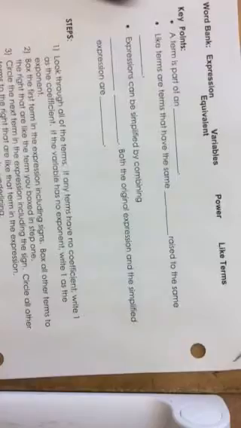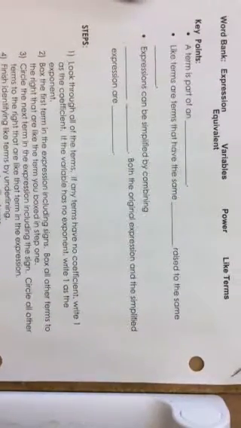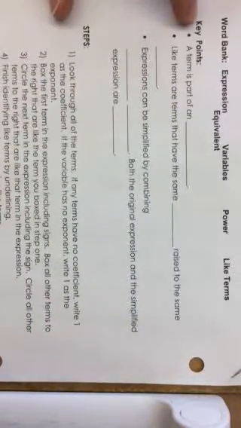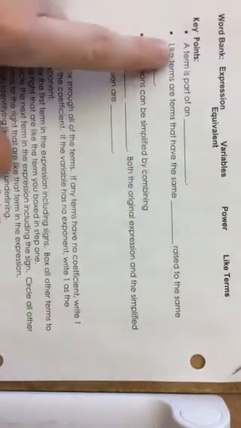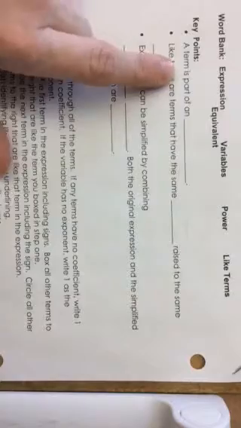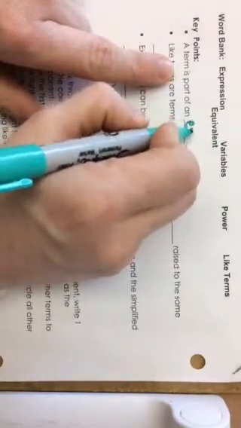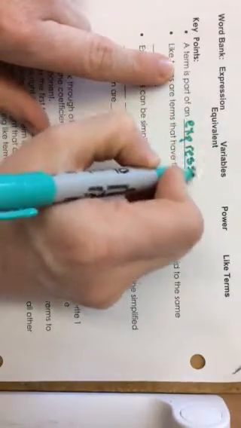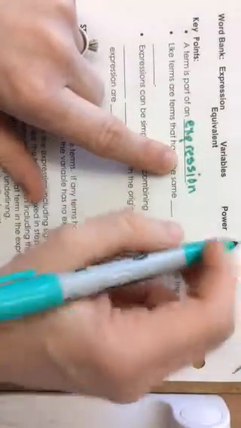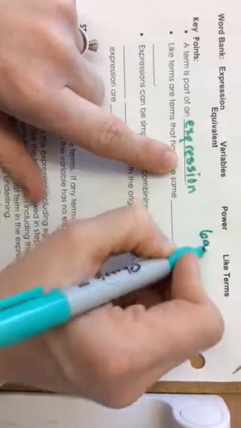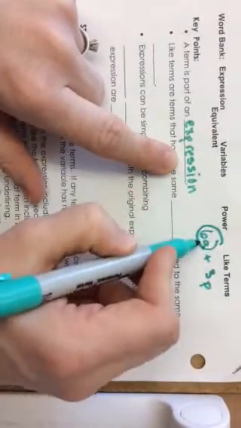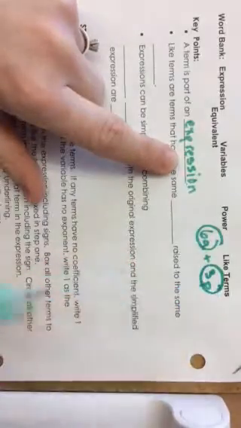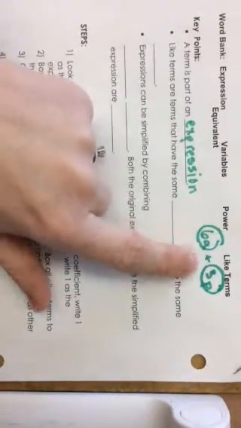The next piece goes over vocabulary. And this is a nice little sentence frame activity where you're forced to use the math term. So a term, see if you guys remember that. A term is part of an expression. So an example of a term would be something like this. If I had the pineapples and apples example, 6A plus 3P. This is a term. This is a term. So how many terms do you see in these two?